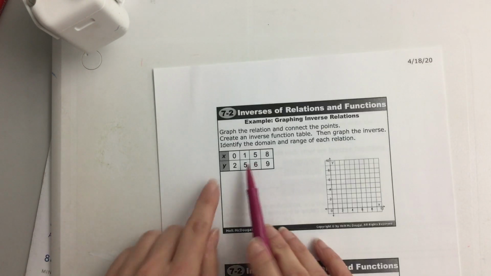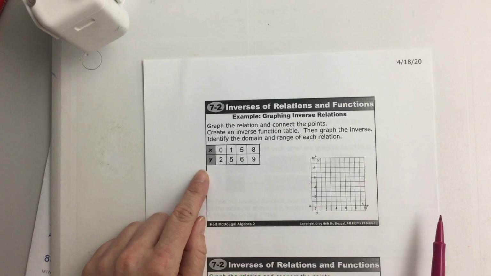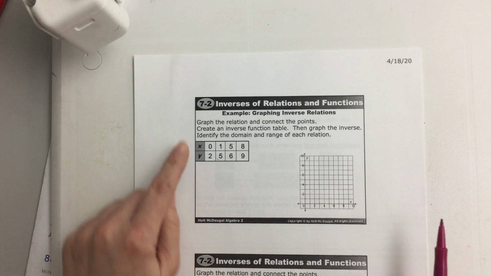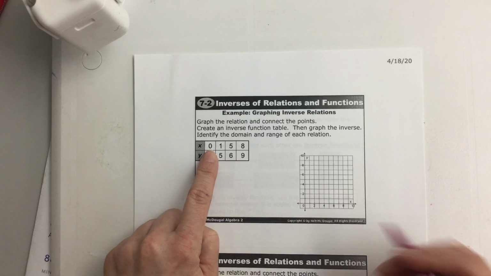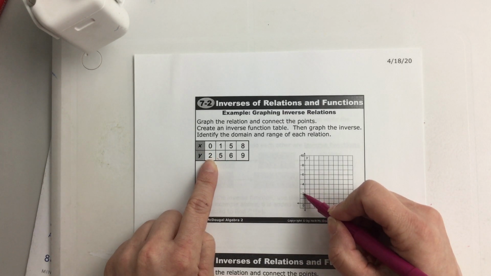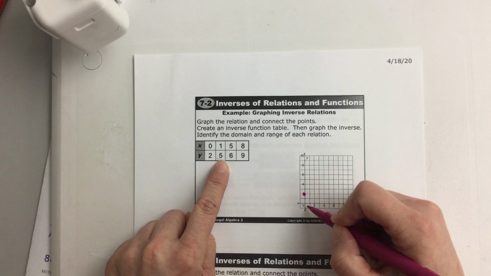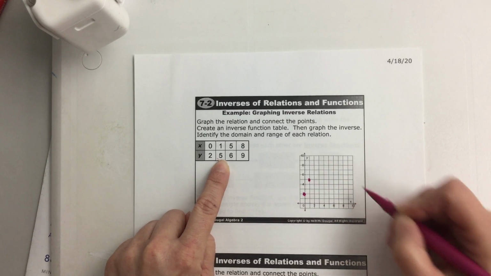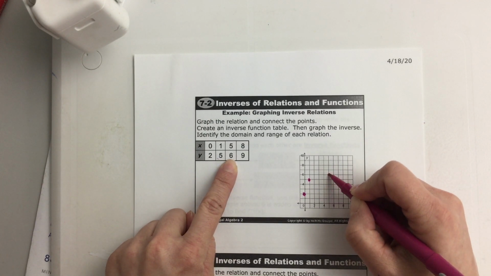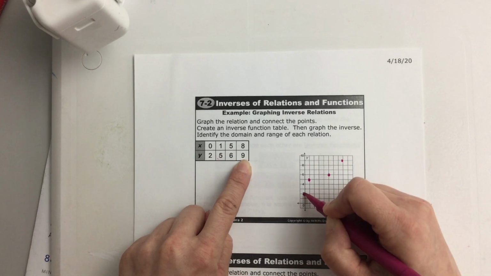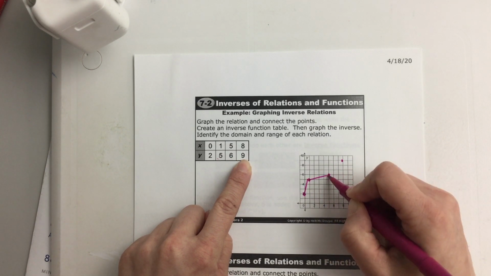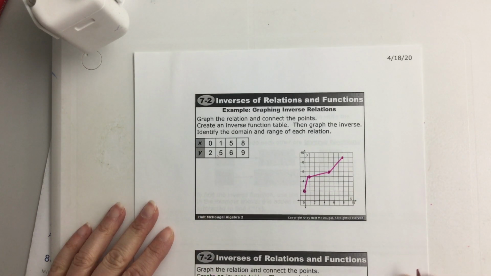Okay, so they gave us a relation, just a set of ordered pairs. So step 1, it says to graph the relation and connect the points. So we will do that. This is your x, this is your y. So don't go left or right, just go up 2, there's a point. Go right 1, up 5. Go right 5, up 6. Go right 8, up 9. Connect the points. Okay, so that is your relation.